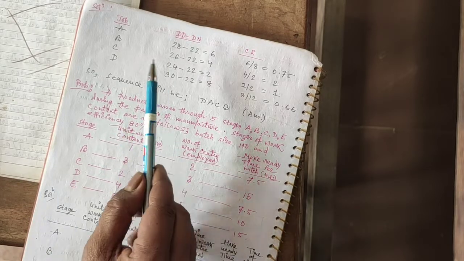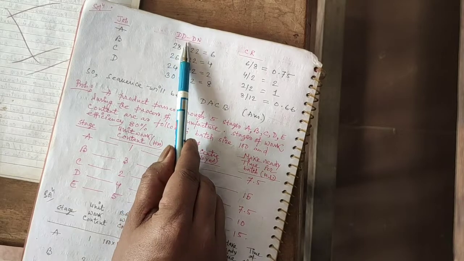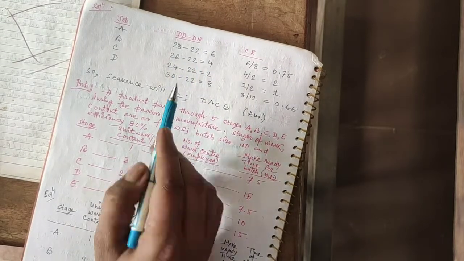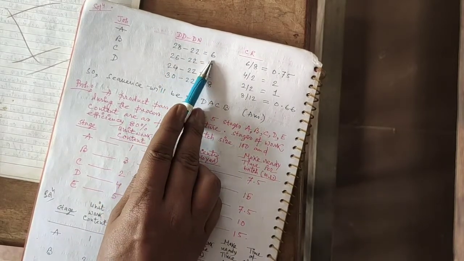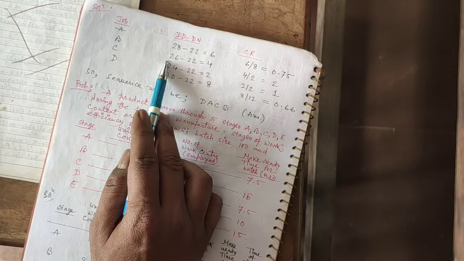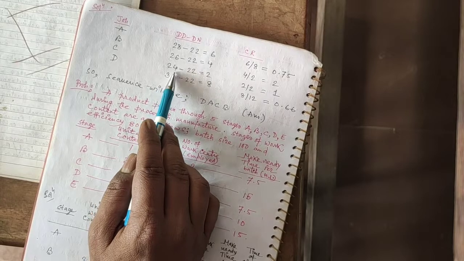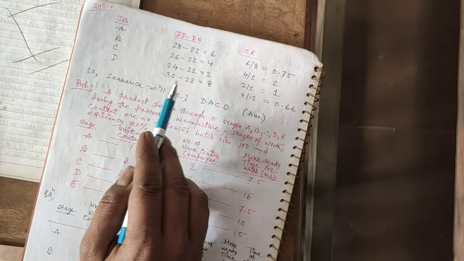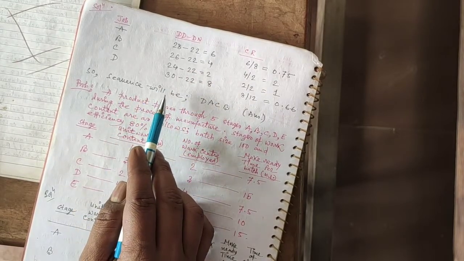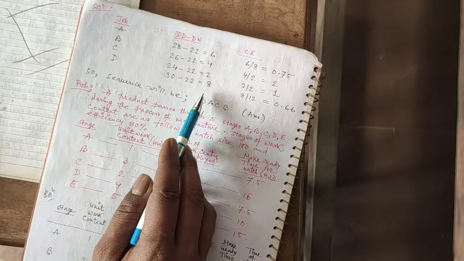So first we calculate the due date minus the date now. So that will be 28 minus 22 for first, that will be 6. For second, that will be 26 minus 22, that will be 4. And for third, that will be 24 minus 22, that will be 2. And for the last job D, that will be 30 minus 22, that will be 8.